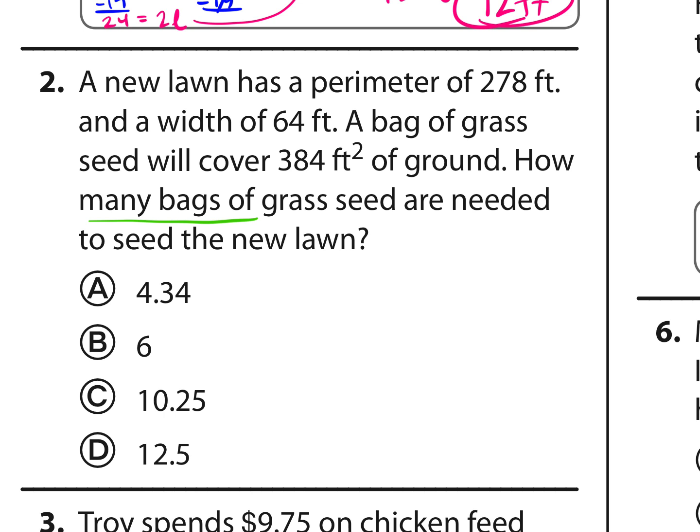To do that, I need to know how many square feet of grass seed are needed and divide by 384 square feet of ground for each bag of grass seed. Well, to get that, we need to know the area. The information we need for the area is the length and the width, but we don't know the length. What we do know is the perimeter and the width, which will get us the length. So that's how we're going to approach this, is we're going to start with finding the length.